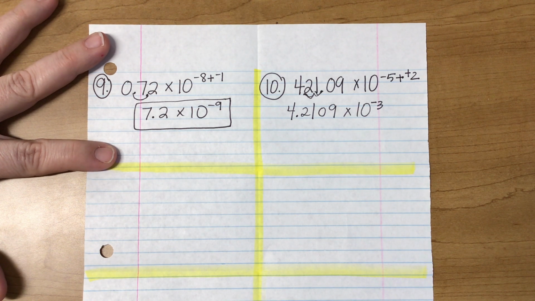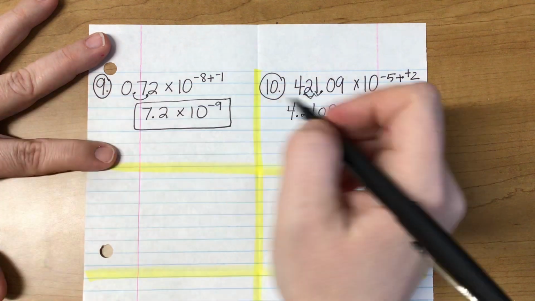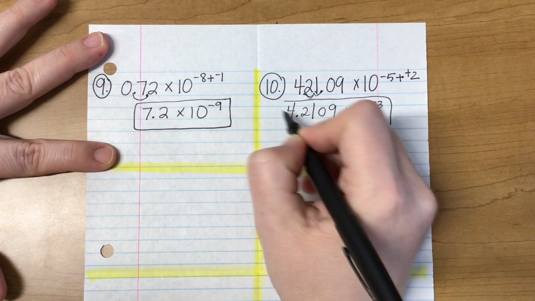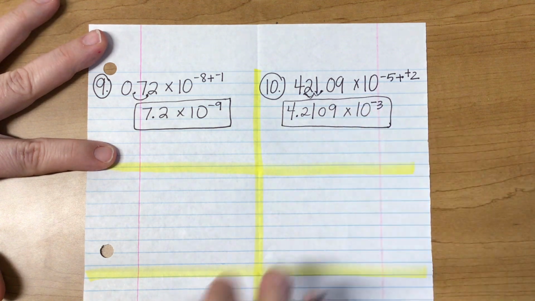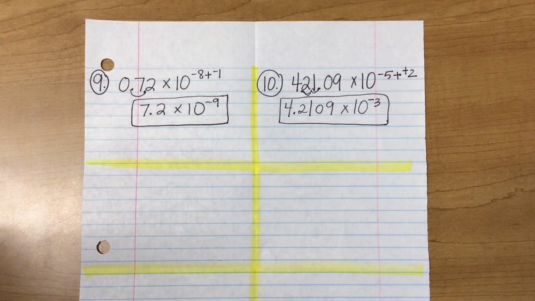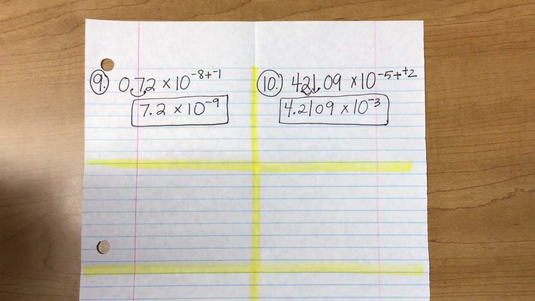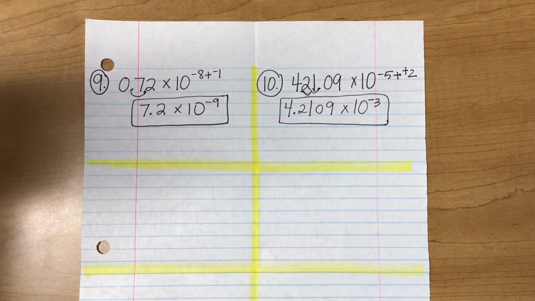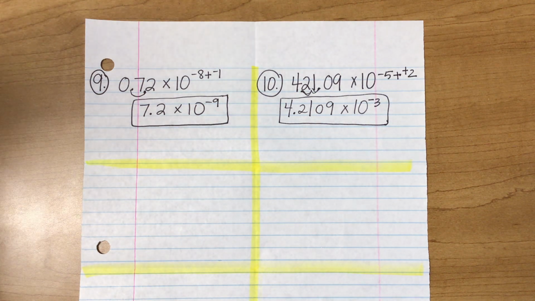How'd that one go? Awesome, way to go. Awesome, awesome. So you have to know what the original, you have to be able to imagine what the original number looks like. And then when you can imagine that, you can start moving it back and forth.